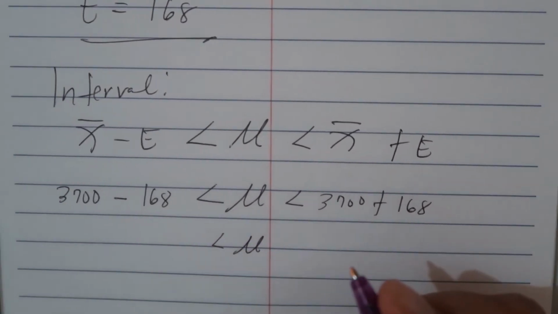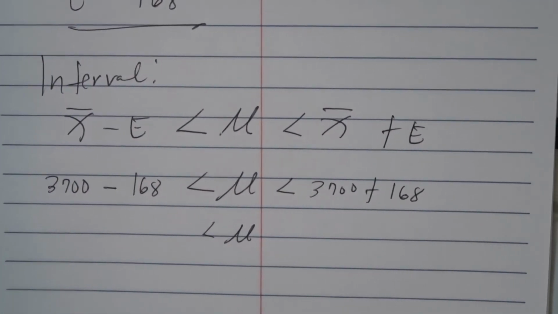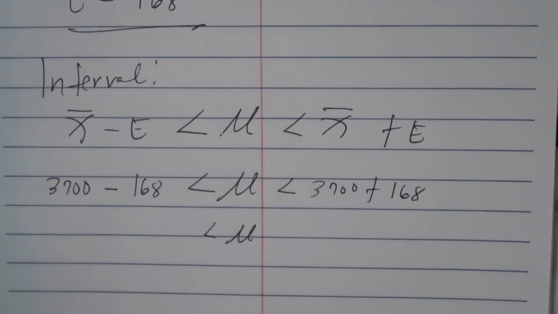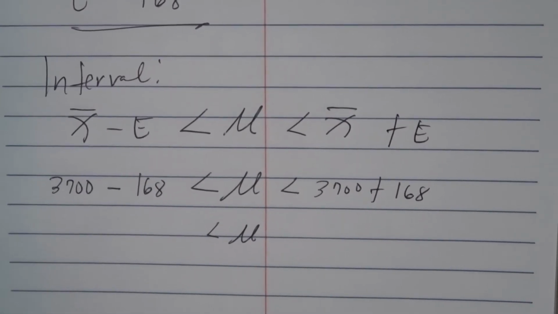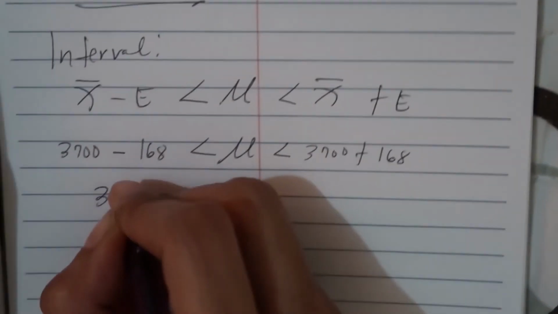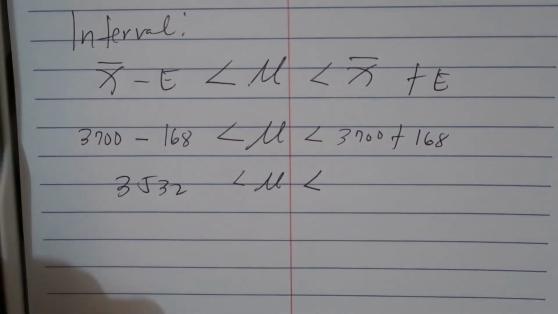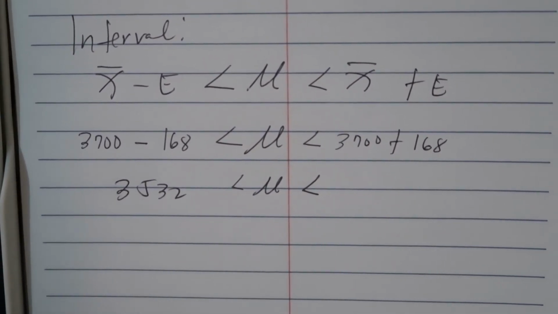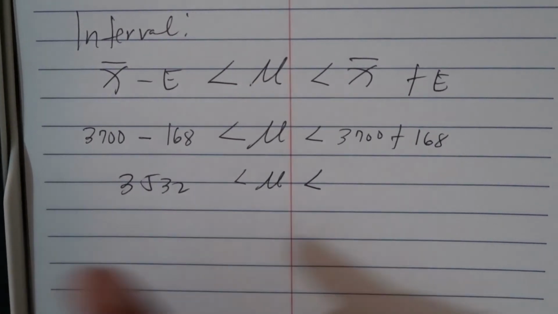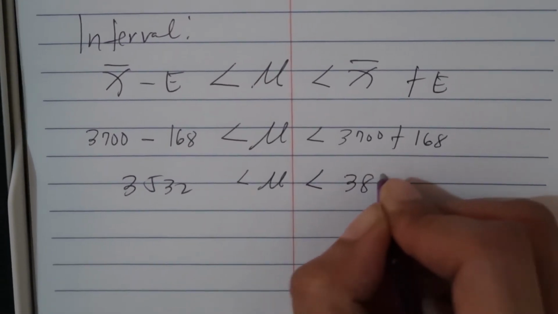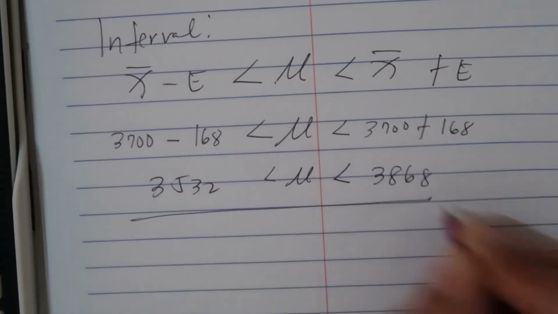So mu is greater than 3,700 minus 168, 3,532, but less than 3,700 plus 168, 3,868. So that is the interval.